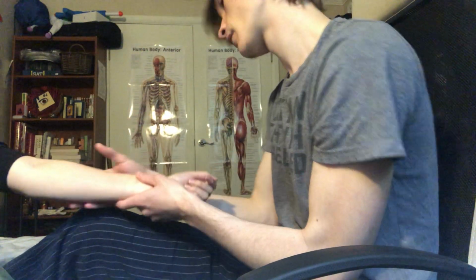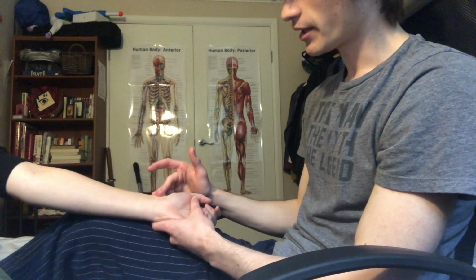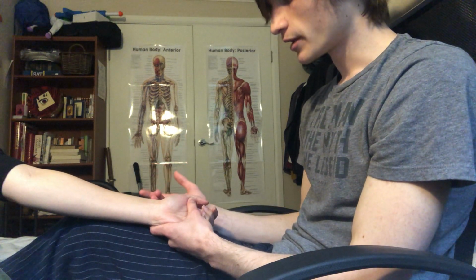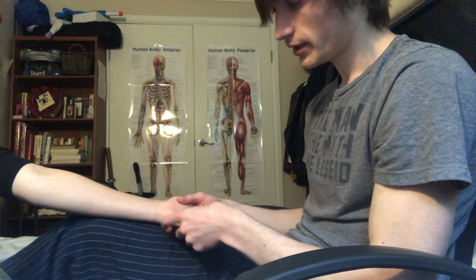Okay. Radius. The radius is right here, the thumb side. This is our radius, and a distal fracture of the radius can also be called Colles' fracture, or as it's also known, the silver fork fracture. Okay. Ulna. The ulna is the bone right next to it on the pinky side.